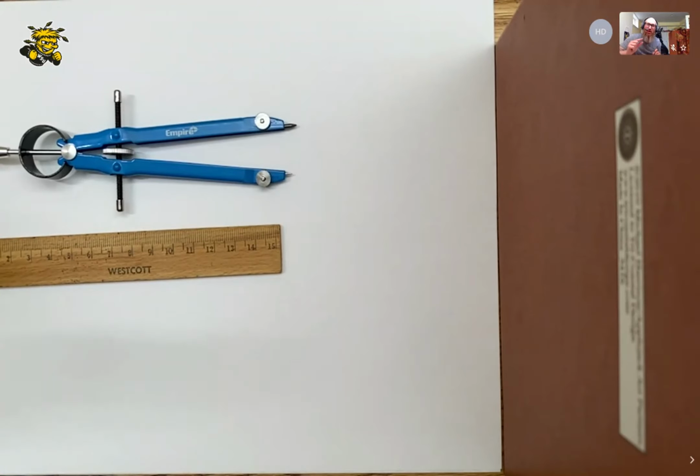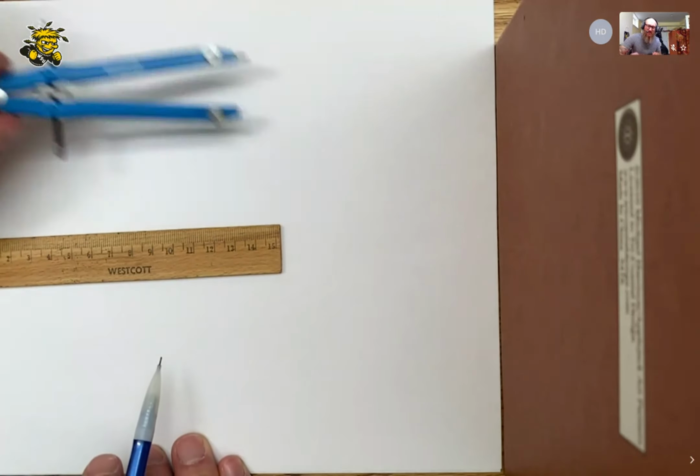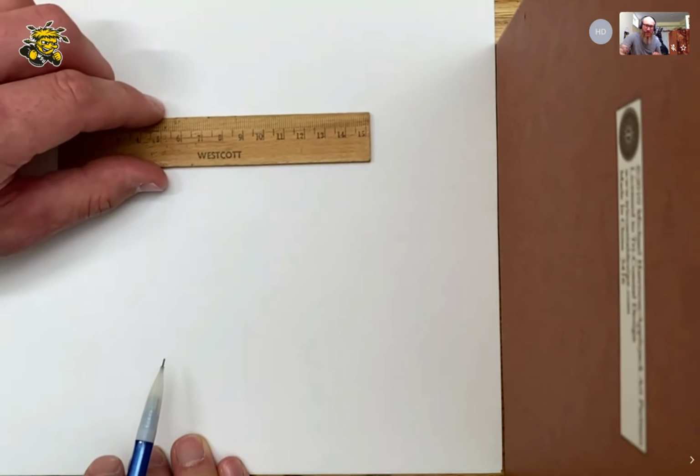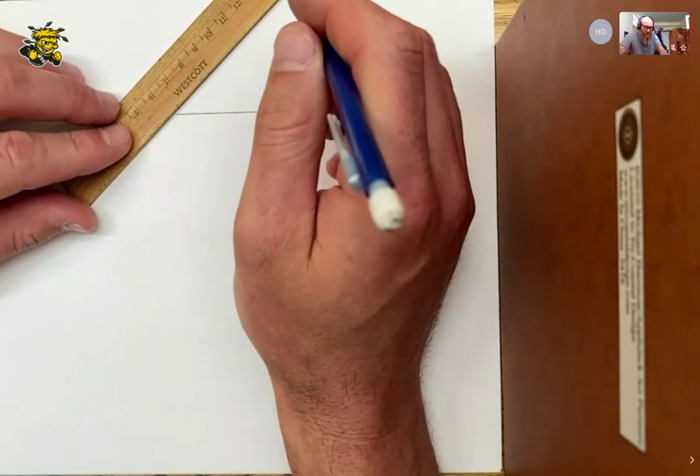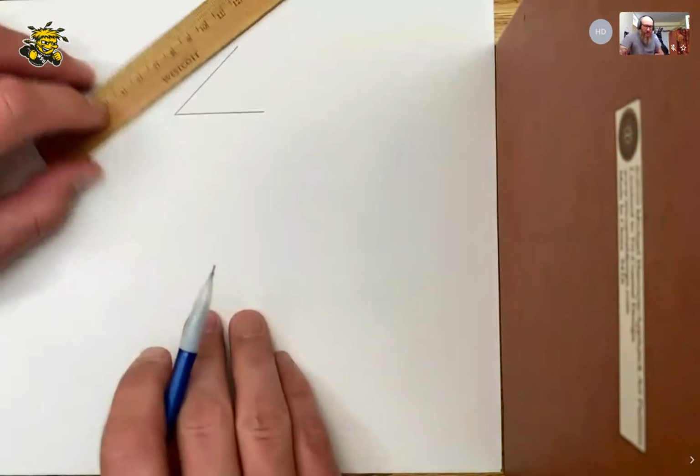So acute means small, right? I want it to be big enough that we can see what I'm doing with it. But you'll see how this method works for any angle. So let's start then. I'm going to just draw a couple segments up here, and we're going to copy it. So there's the base, and then there's the angle.